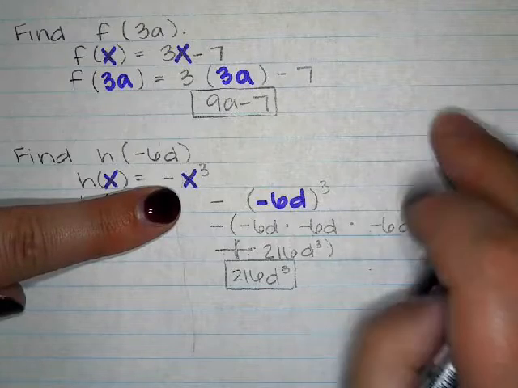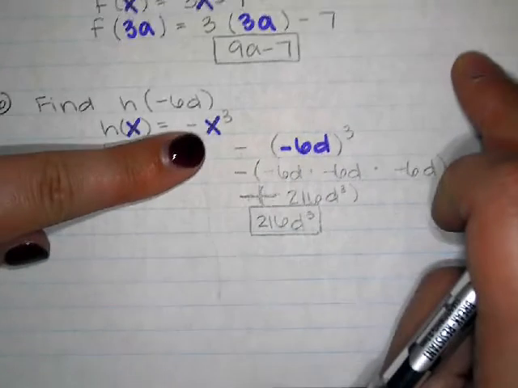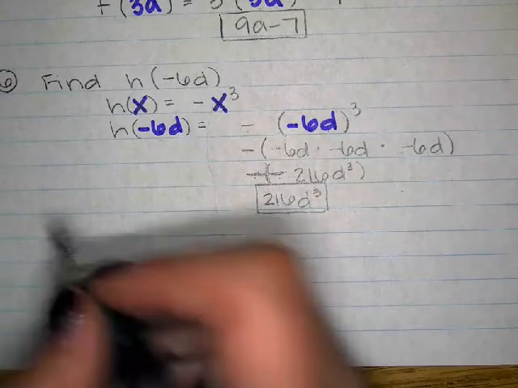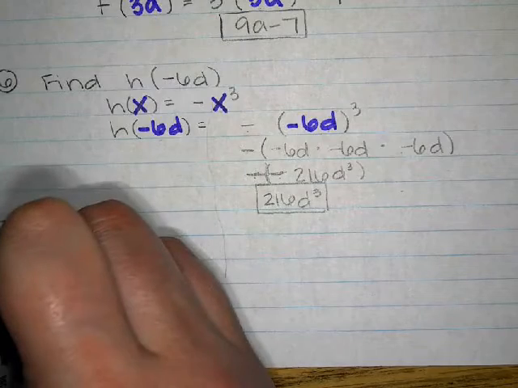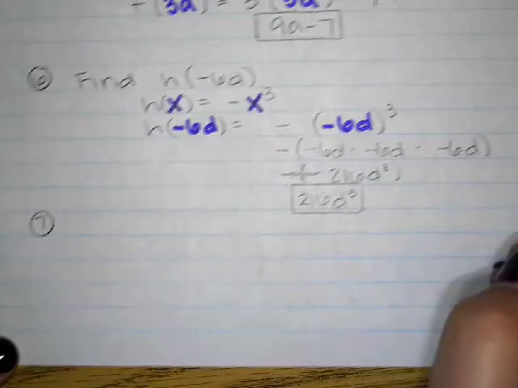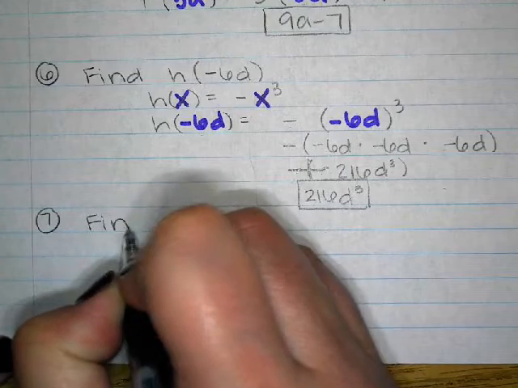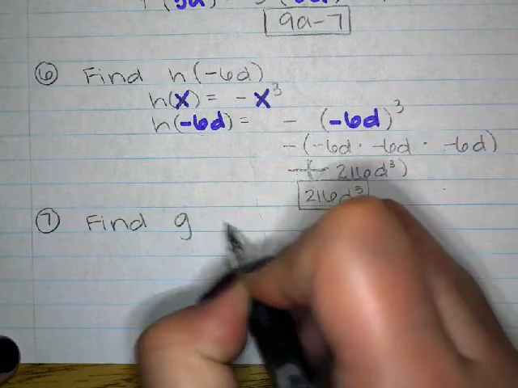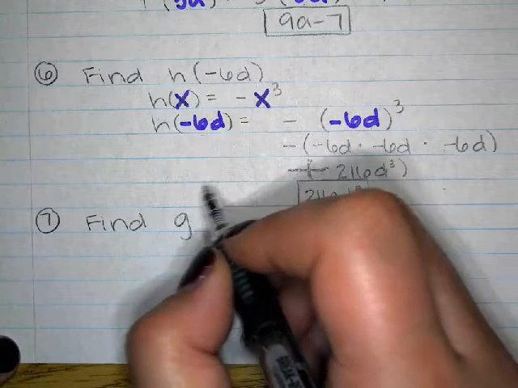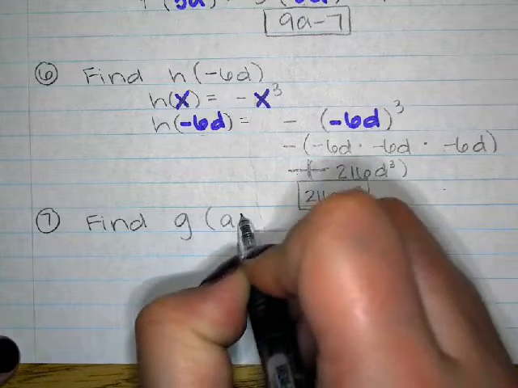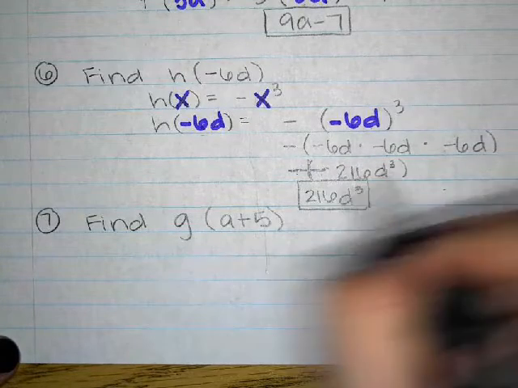Okay, we're going to do one last one on the notes, and this one is going to be kind of a pain. And it's only because of the function we're going to use. So this function we're going to use is g. So we're going to find g of a plus 5. G of a plus 5.